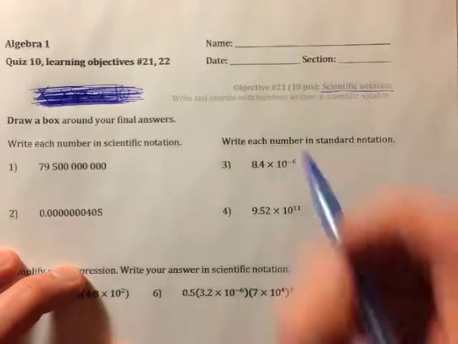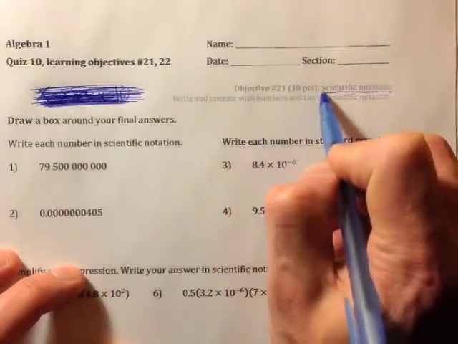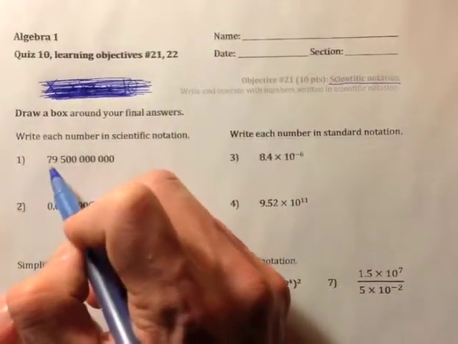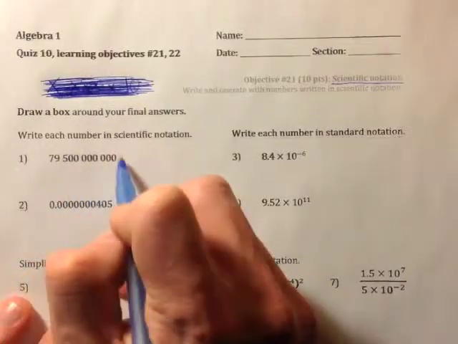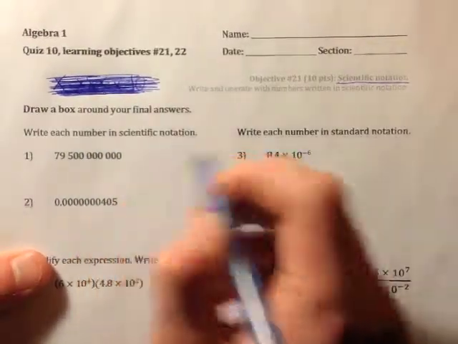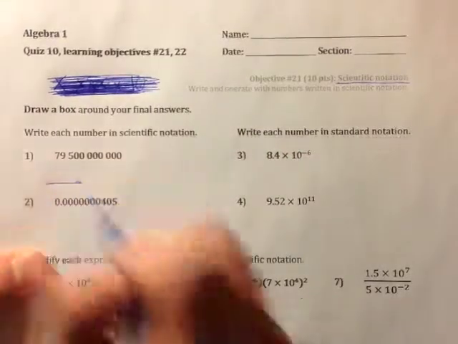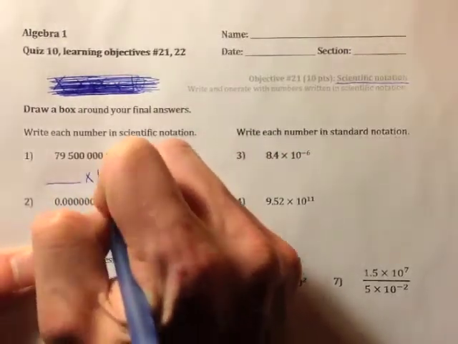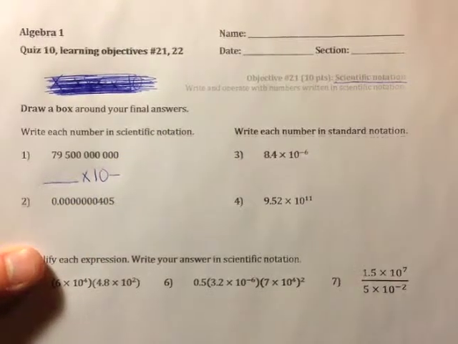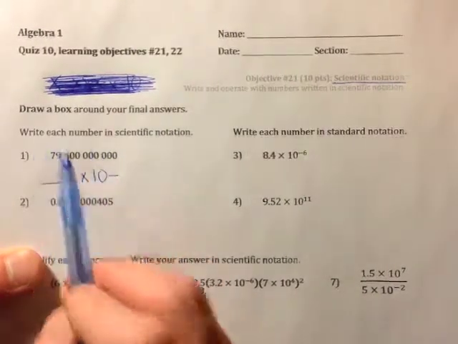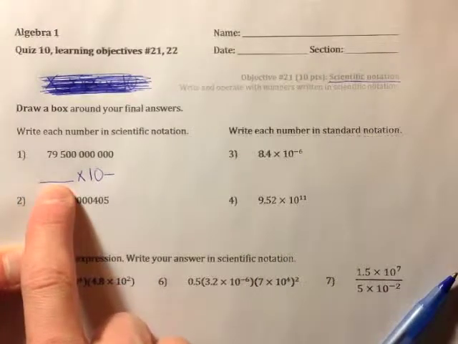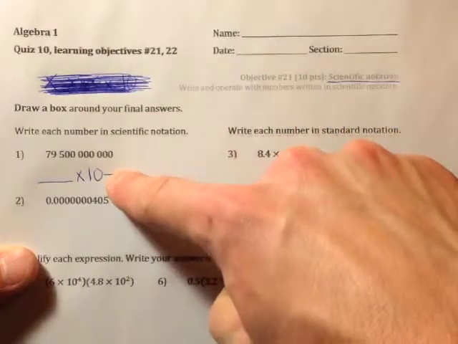In this video we're going to be looking at the objective on scientific notation. Problem number 1 asks us to write this number in scientific notation. Remember that scientific notation always has some number times 10 to some exponent. So when we write a number in scientific notation, all we really need to do is figure out what number goes here and what exponent goes up here.